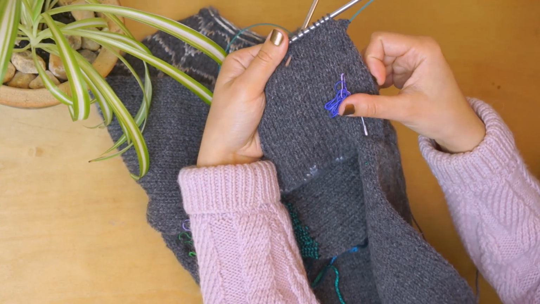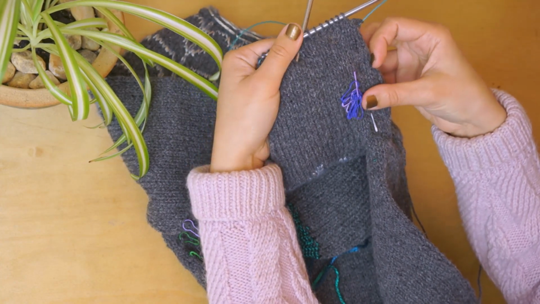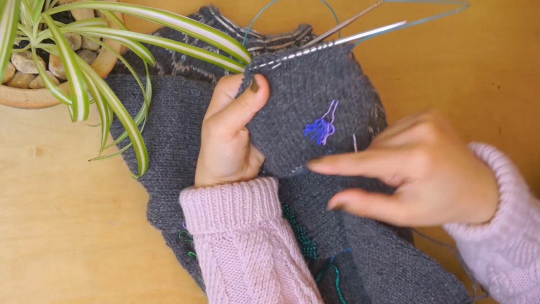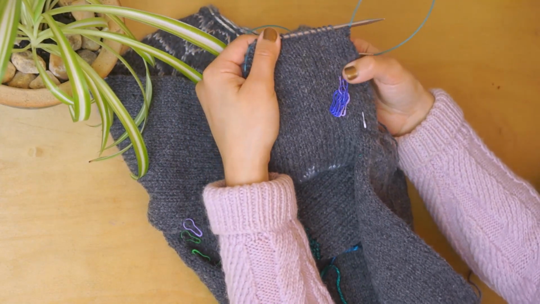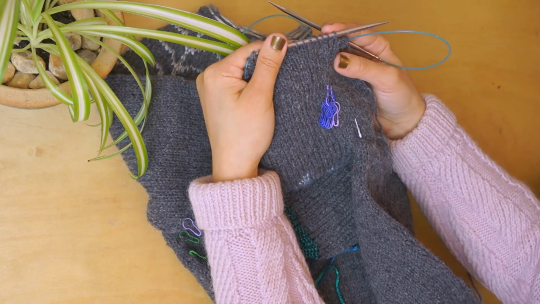This requires you to be able to read your knitting, and just bear with me for now because I'll be explaining that shortly towards the end of the video. So now I've got all of these stitch markers just hanging out, and I'll keep knitting. As you can see, I've continued knitting on this project here until I get to the point where I'm ready to do my next decrease.